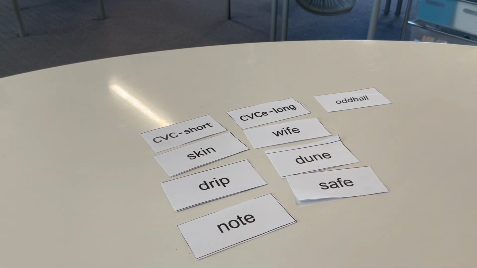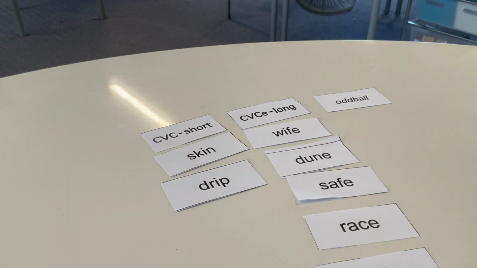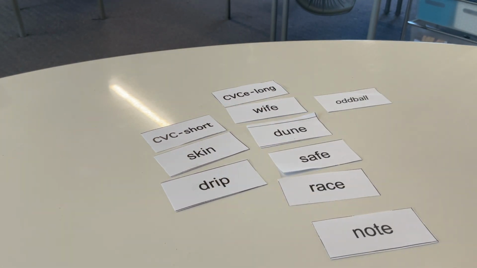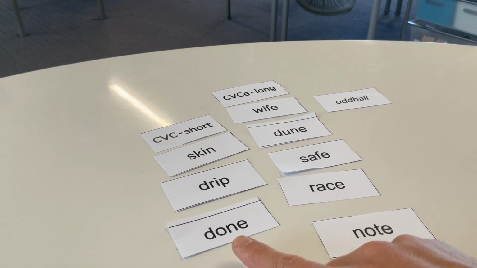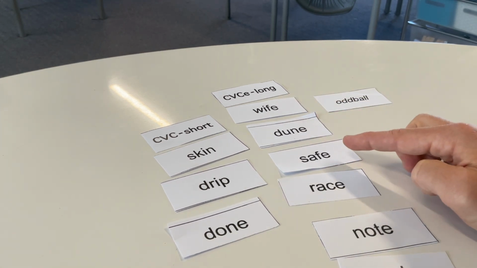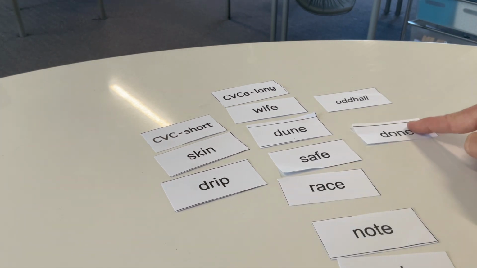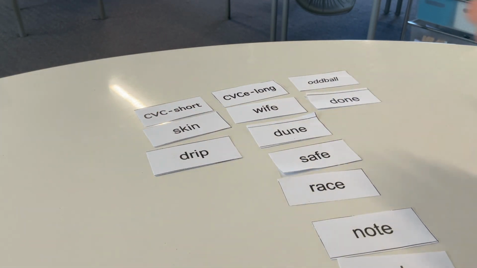As we go though, you might notice that some of these words don't fit into the category. Like the word done. It has an E at the end, but the vowel sound, if you sound it out, has an uh sound. It doesn't have the long vowel sounds like I and U and A. So that is one of our oddballs because it doesn't fit into the normal category. That is one sort of list, and we've just done a sound sort together.